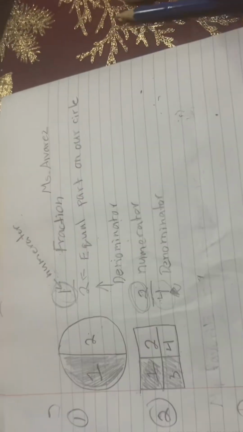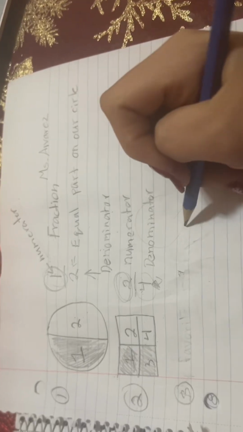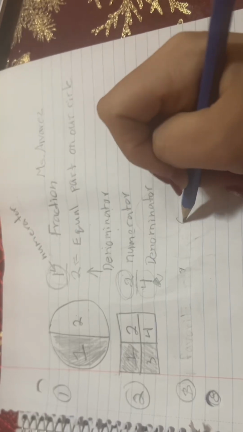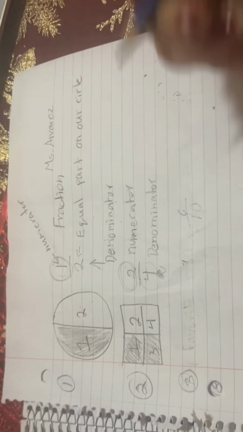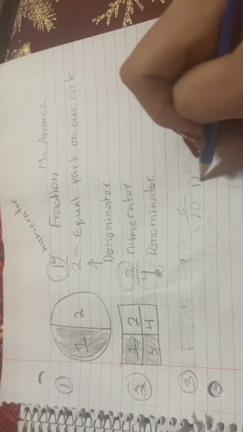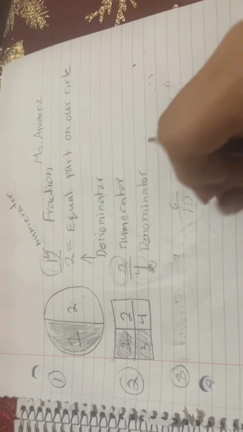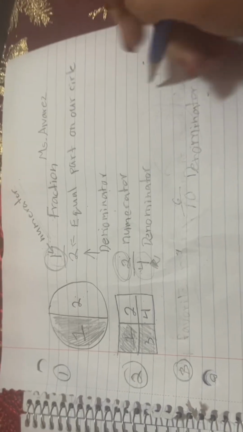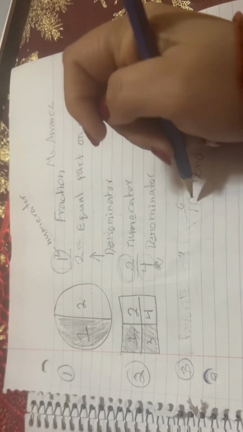All right, guys. For our third example, we're gonna be using hearts. So we're gonna have 6/10. Remember, the bottom part represents our denominator. We need 10 hearts.